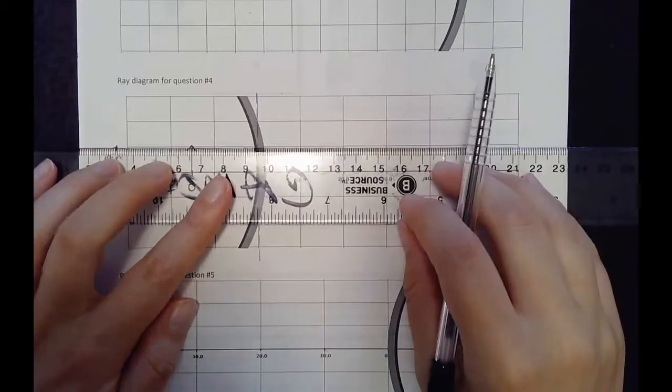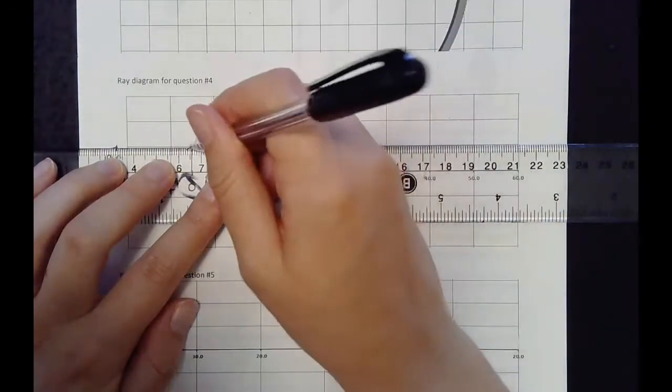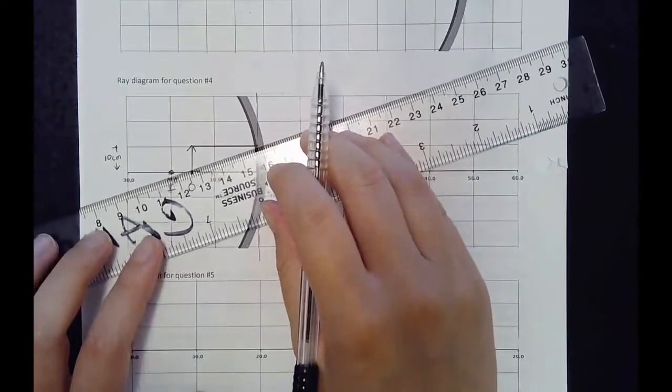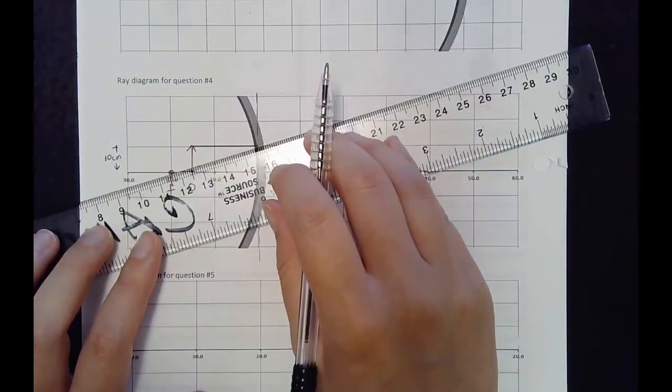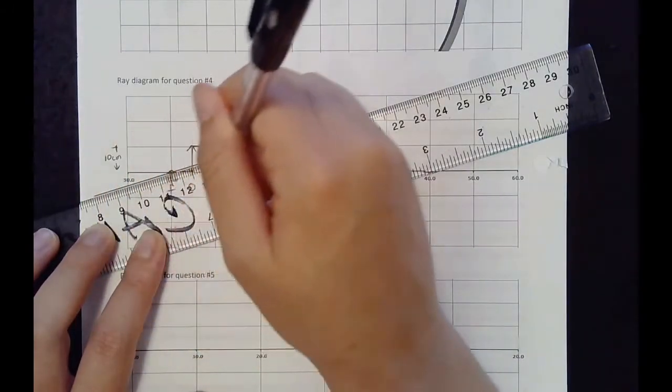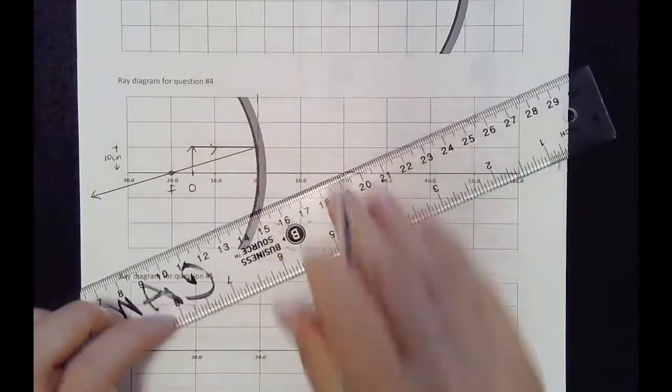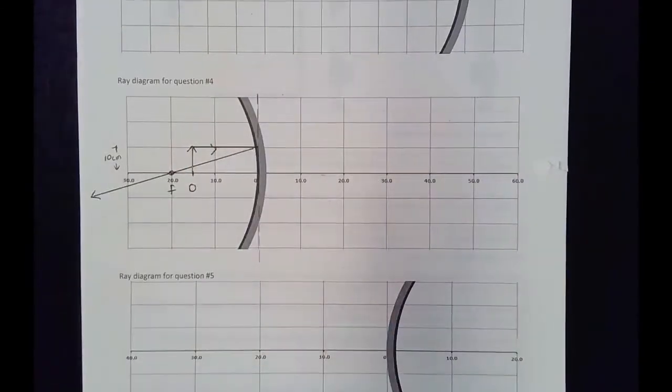So I'm going to use that grid line here and go parallel, hit the mirror line, and then reflect through the focal point, like this.